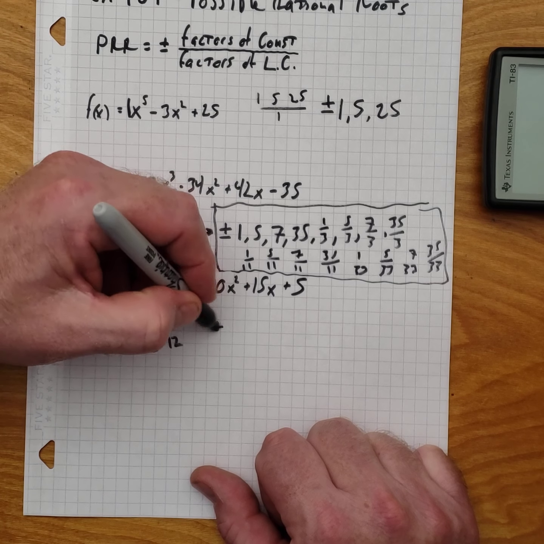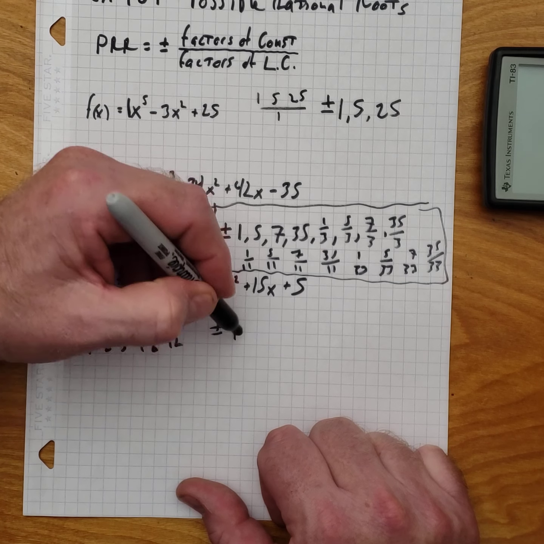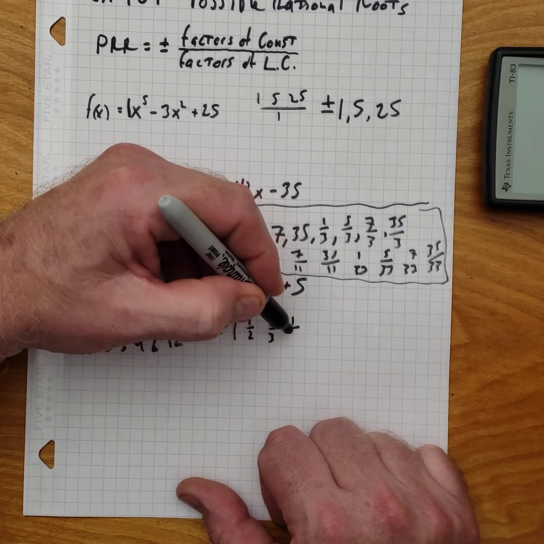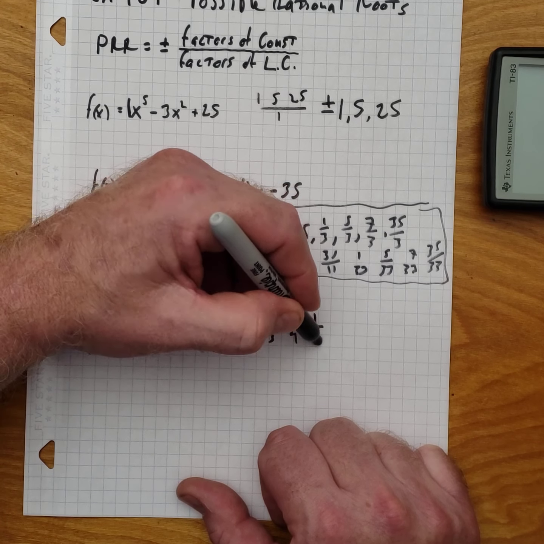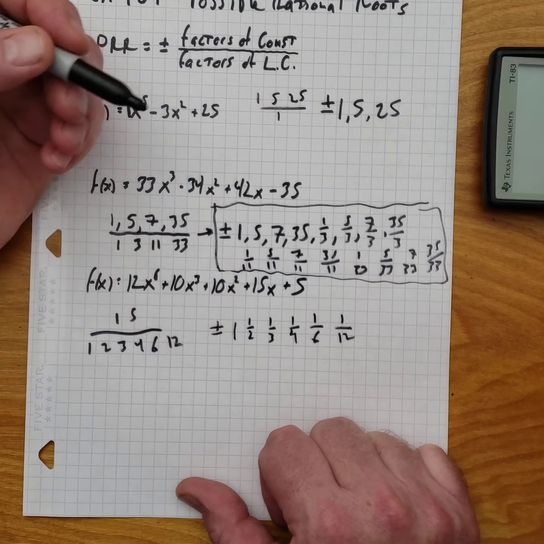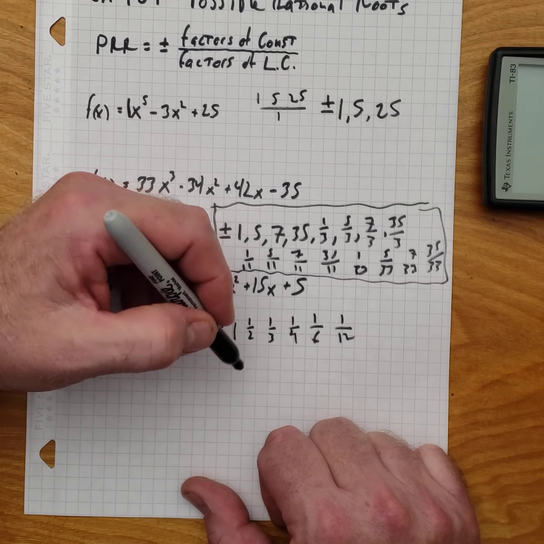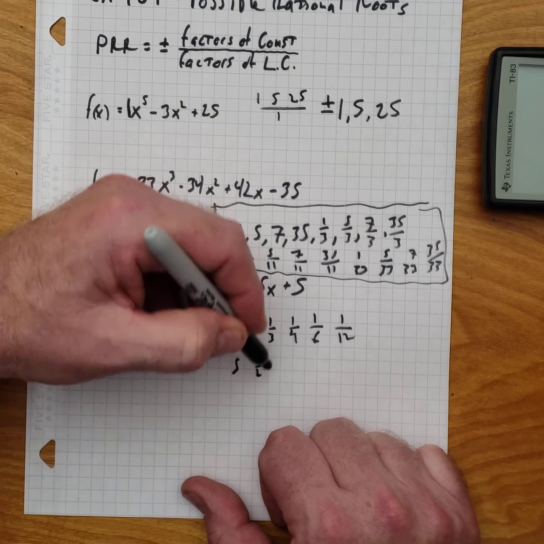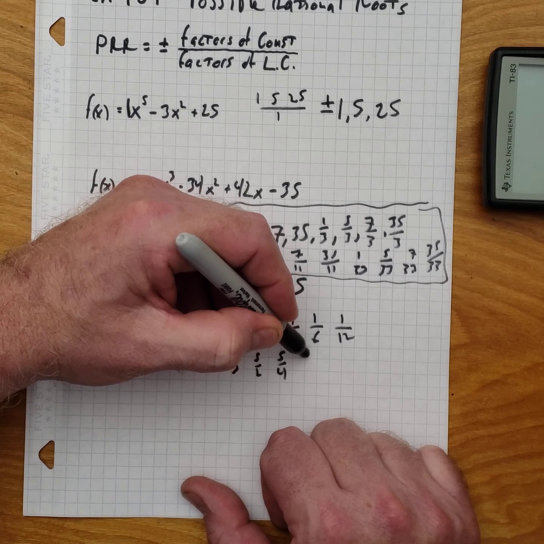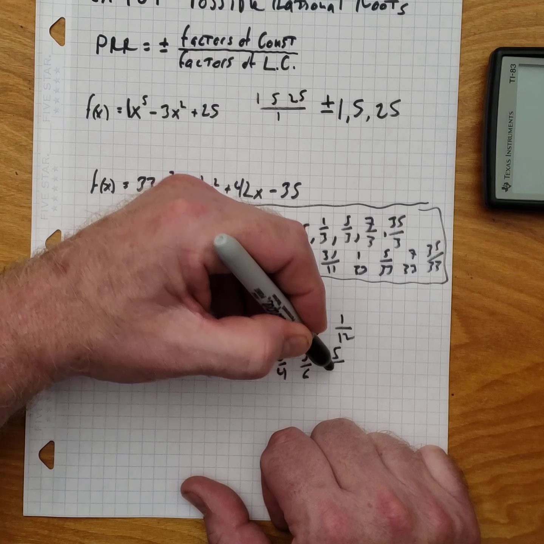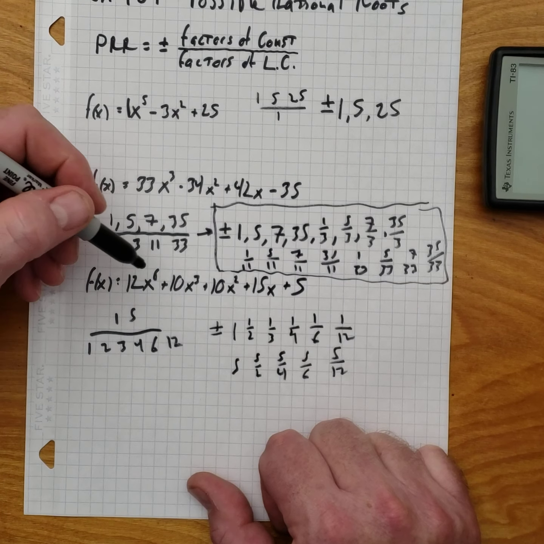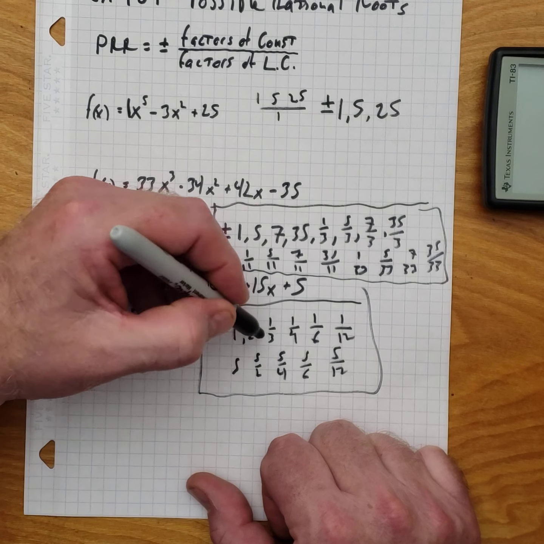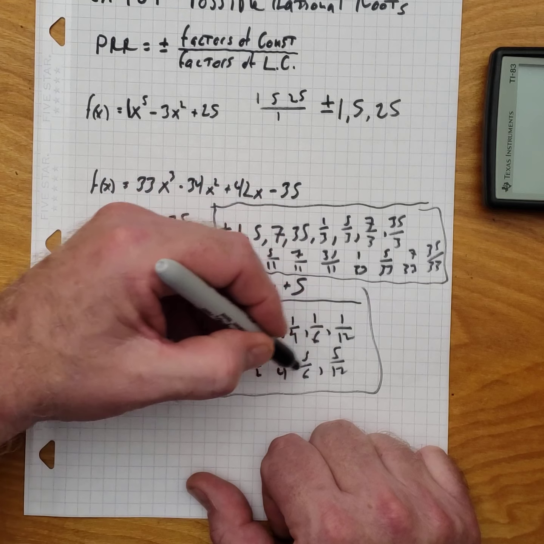So the possible rational roots are 1 over 1, 1 over 2, 1 over 3, 1 over 4, 1 over 6, and 1 over 12. And also 5 over 1, 5 over 2, 5 over 4, 5 over 6, and 5 over 12. Nowhere near as ugly as that list. Actually, I take it back. I wouldn't even put one with this many on it. But that's how possible rational roots work.